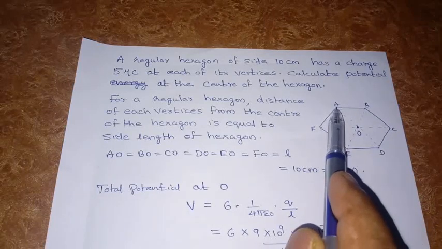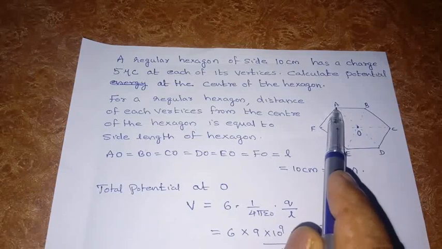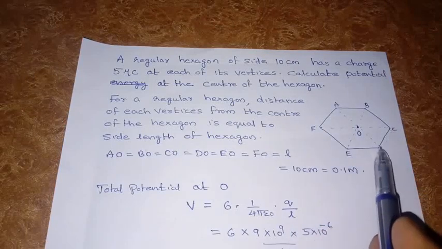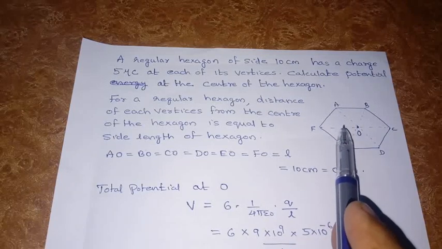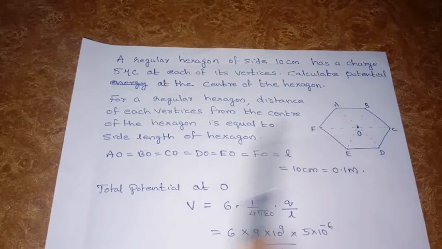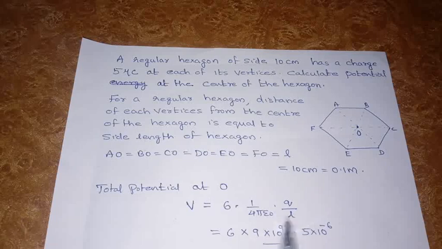Each charge is 5 microcoulomb and each distance is the same. Therefore, the potentials due to these charges remain the same at this point. So altogether 6 charges produce potential here. So total potential at center O is equal to 6 times the potential due to a single charge.